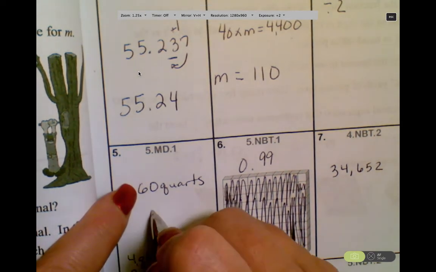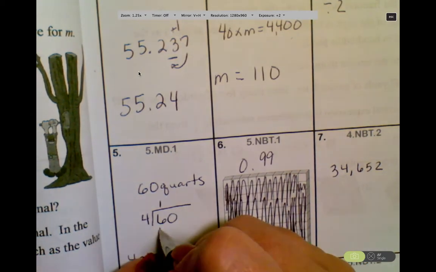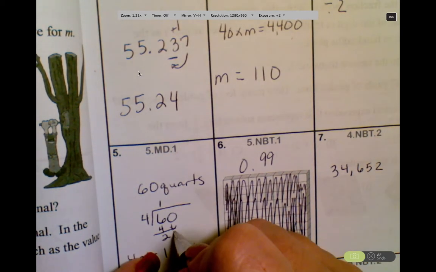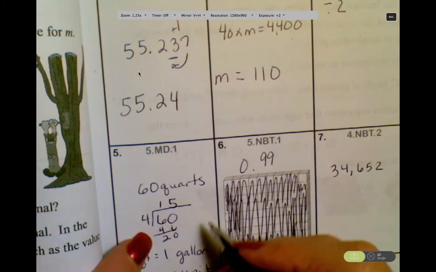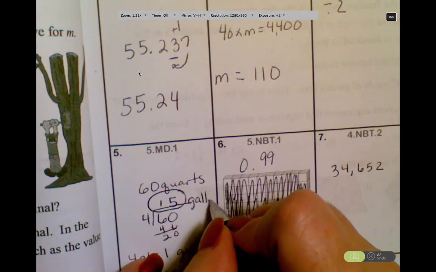How can I figure out how many quarts, how many gallons are in this? Well, I can just divide this by 4. 4 goes into 6 one time. 4 goes into 20, 5 times. My answer would be 15 gallons.